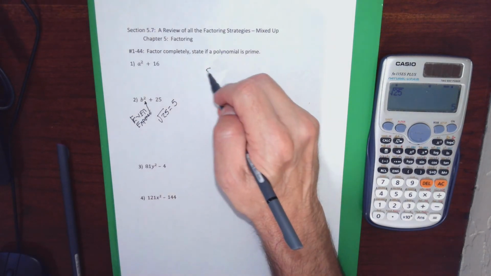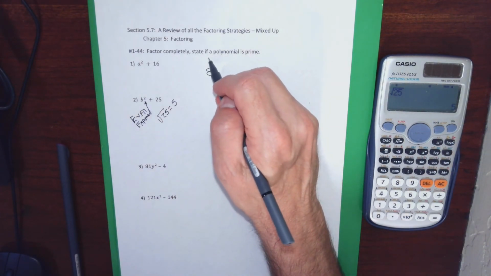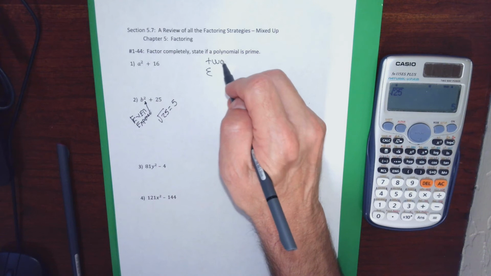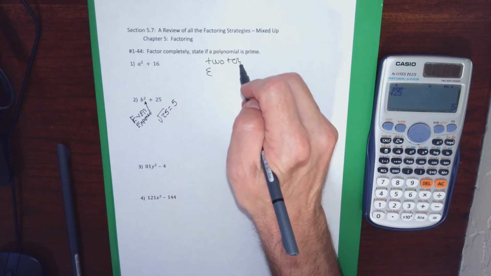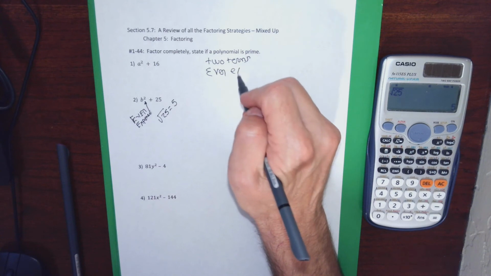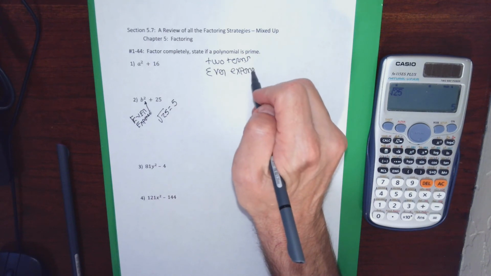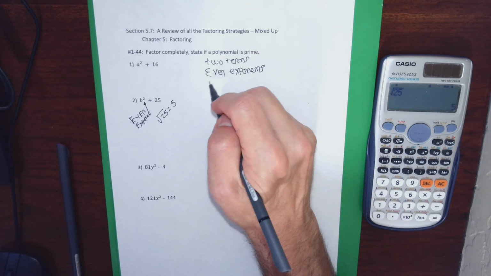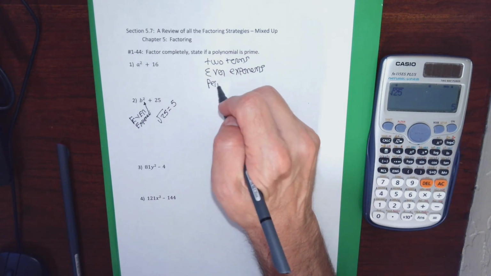So I fit the categories. I have two terms. I have even exponents. I have perfect squares for my numbers.